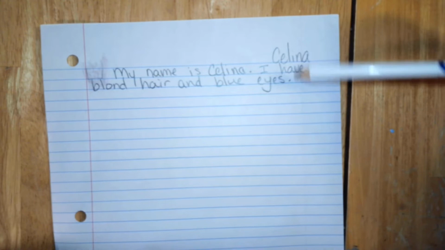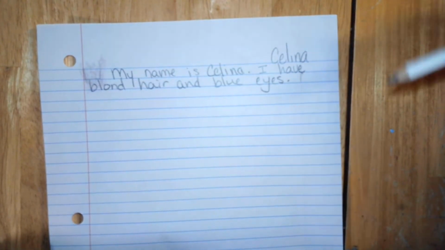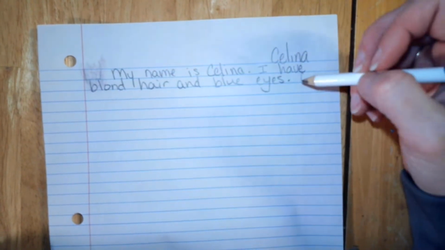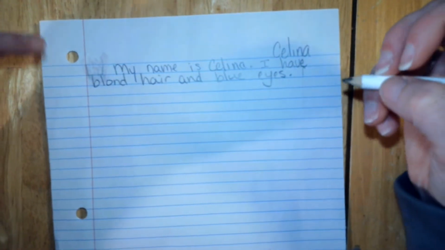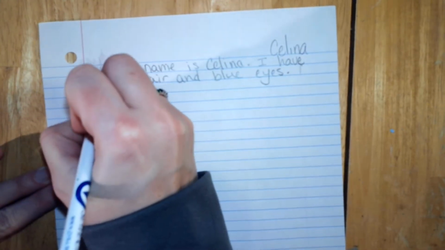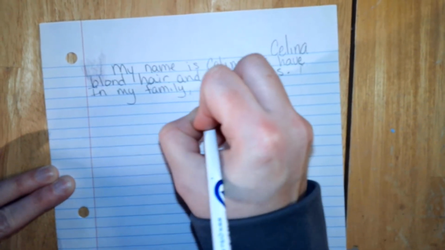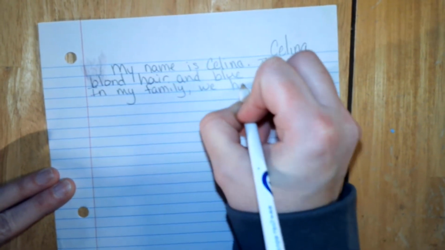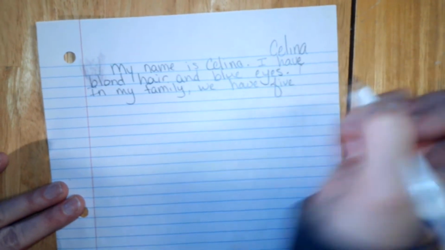Now, as you notice right here, I have a little bit of space to this red line. That's okay. I'm just going to jump down here. That's okay to have that little space because maybe my next word is a little bit bigger than that space. Maybe. But I'm going to use the word in. In my family, we have 5 people.